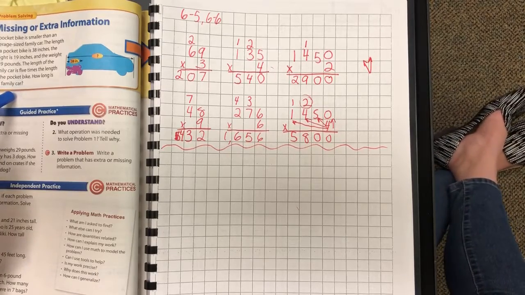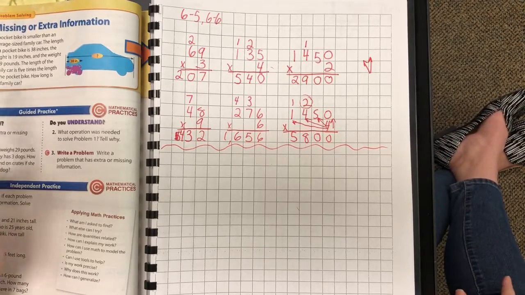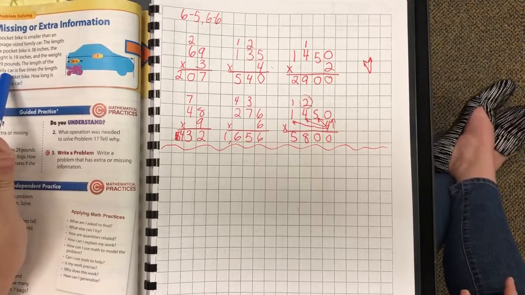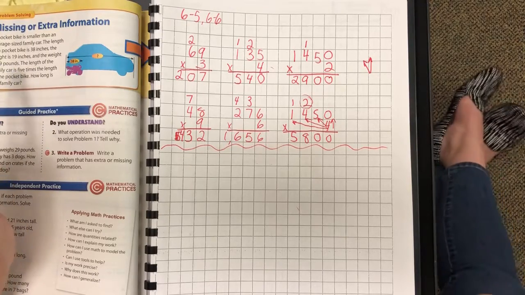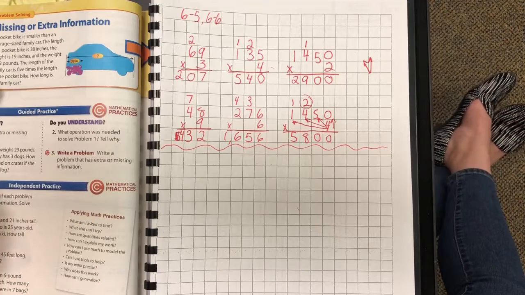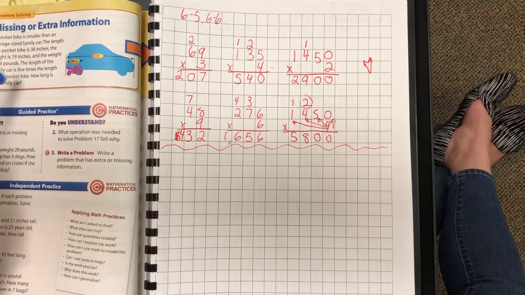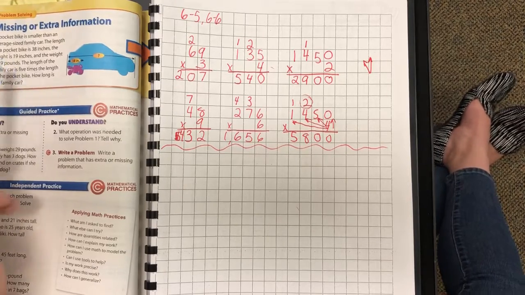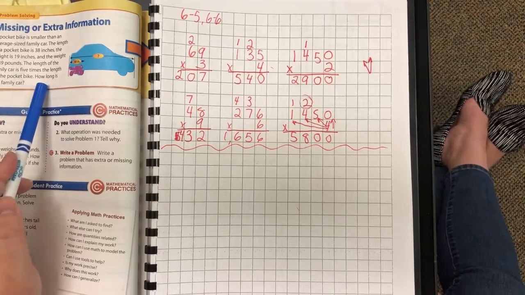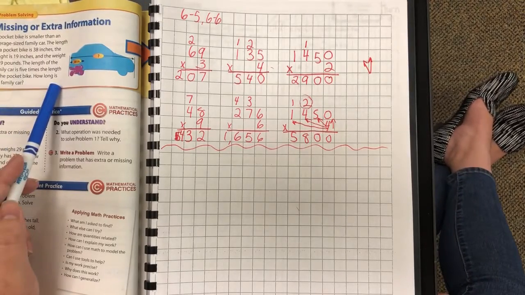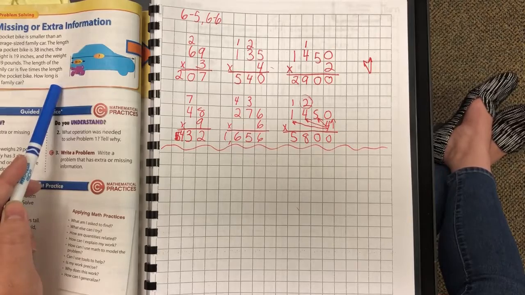Okay, first, I need to identify the question. What is it asking me? What is the question it wants me to solve? How long is the family car? It's asking me about length. That's all it wants me to do.